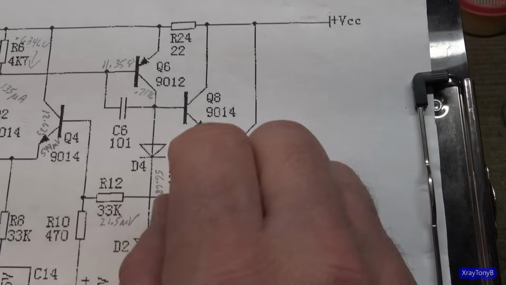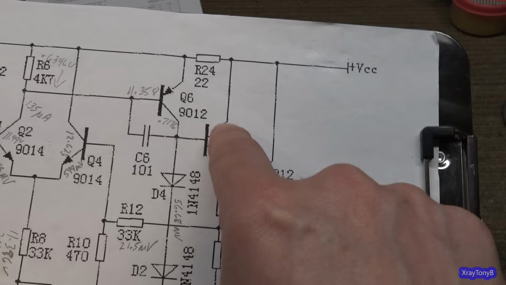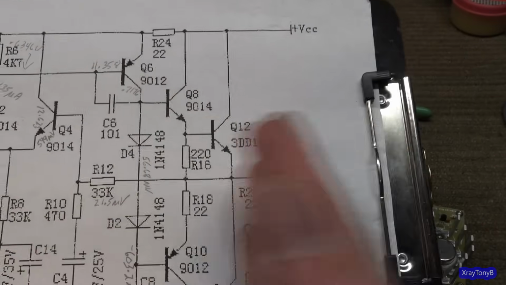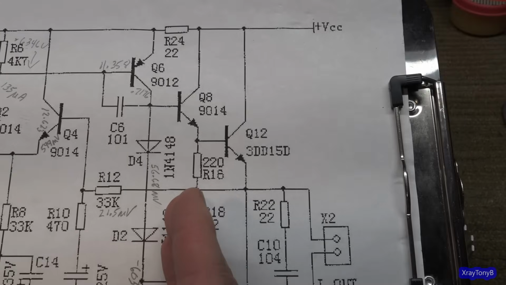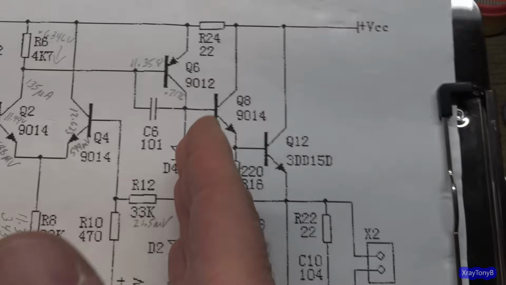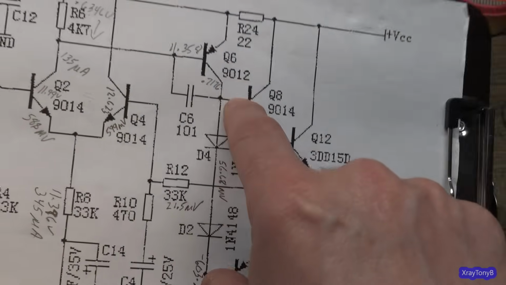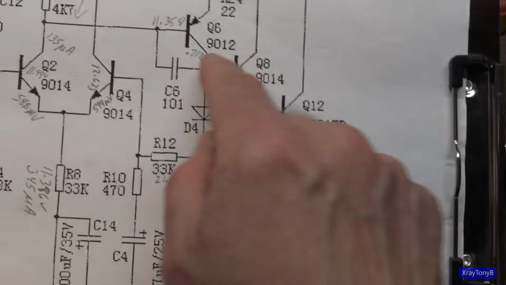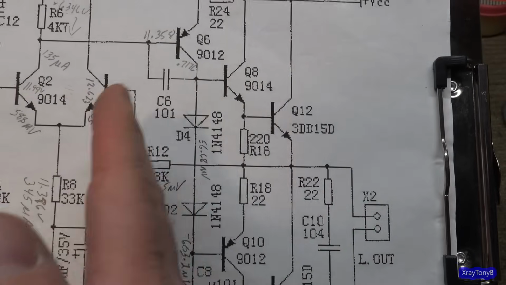If the bias creeps up too far and it turns these on too much, more than what's necessary, it won't affect the sound of the amplifier, but it will make them idle a lot warmer. So the transistors will get hot just sitting there. So the idea of the bias circuit is not only to set this voltage here where it needs to be, but also to help it track thermally so that it doesn't creep.